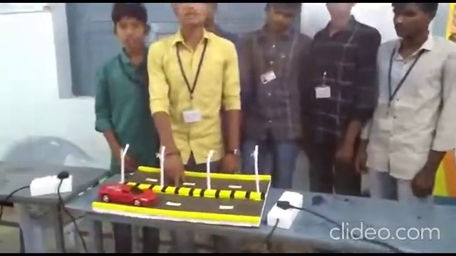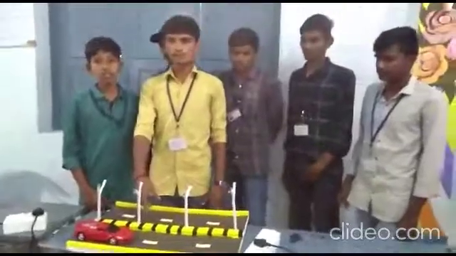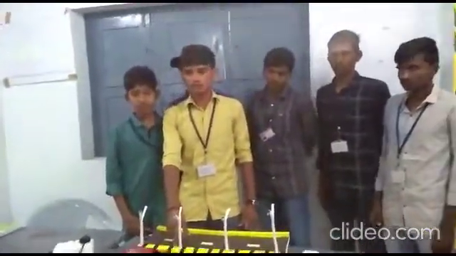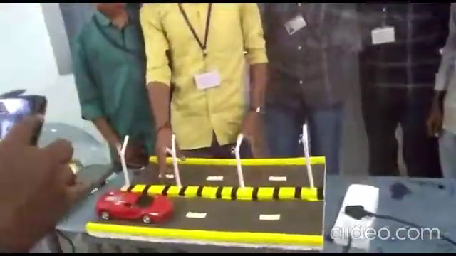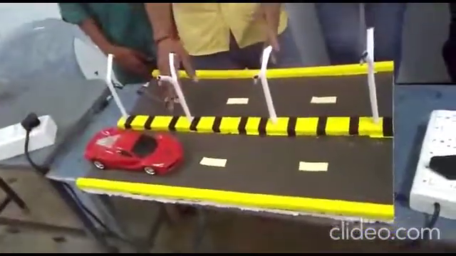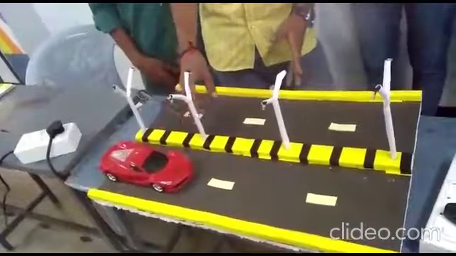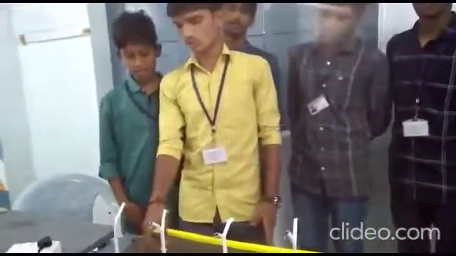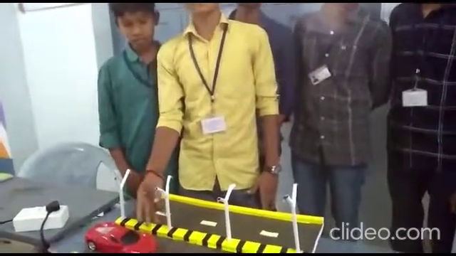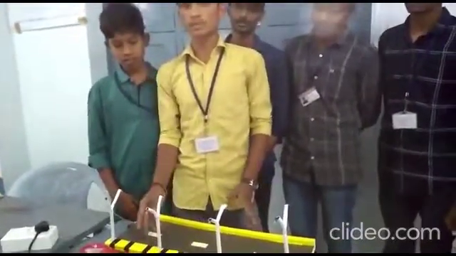This is about the automatic street light. In this we are using one LDR, two resistors and a transistor. The transistor is used as a switch to turn the lights on and off. The LDR detects the light, and in light the street lights are on. When light is not falling on the LDR, the lights are switched off automatically by the transistor.